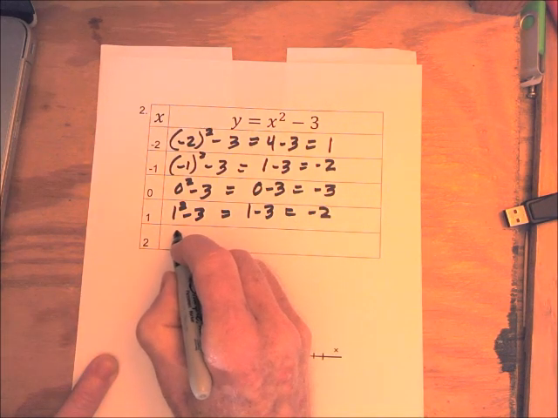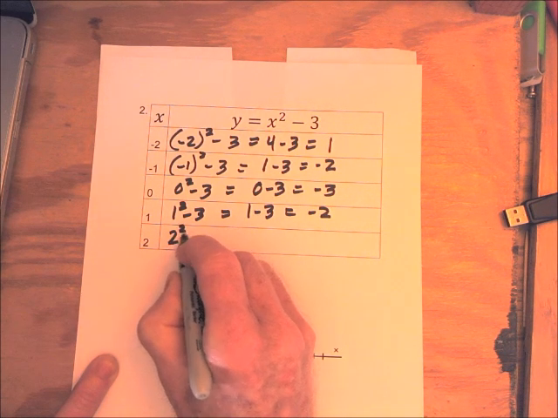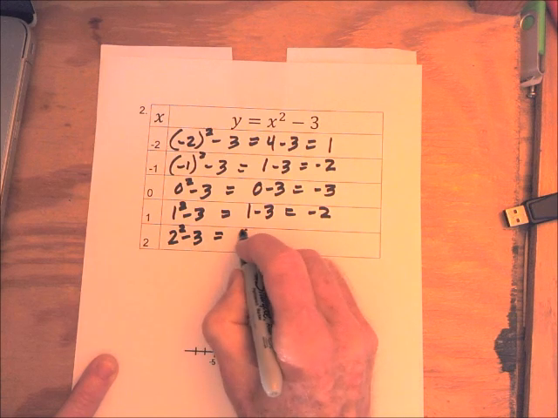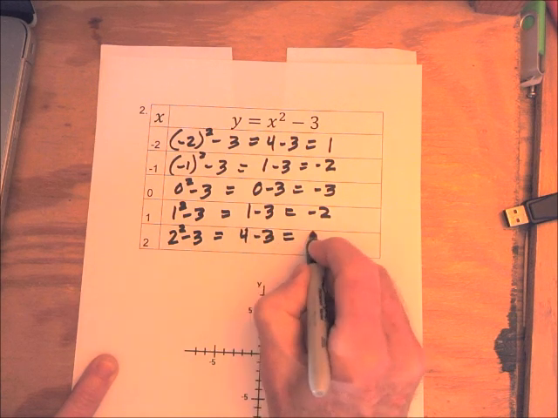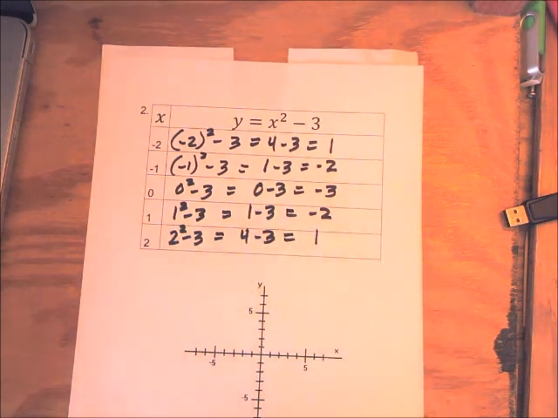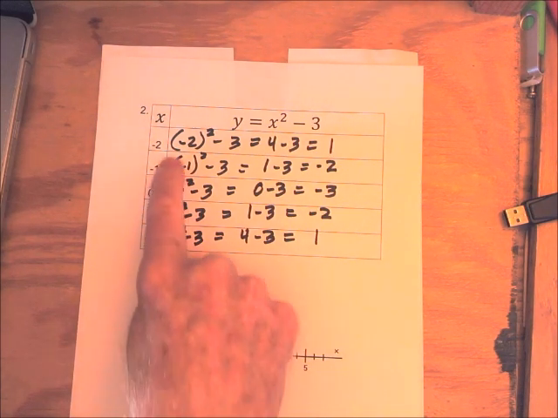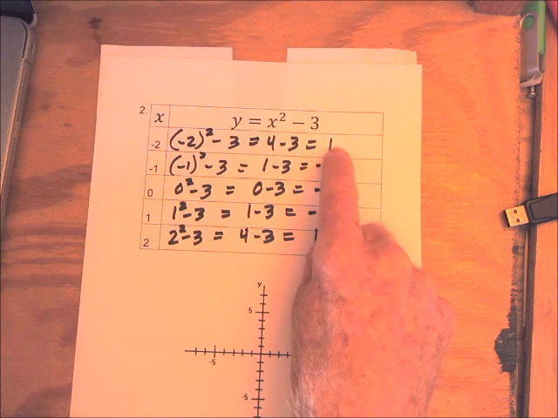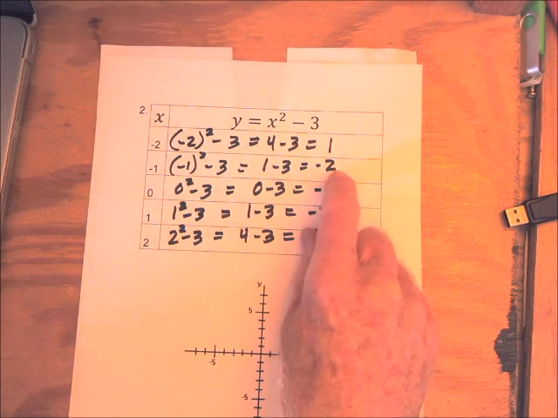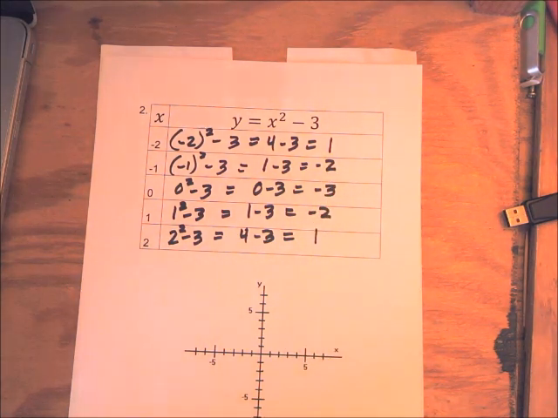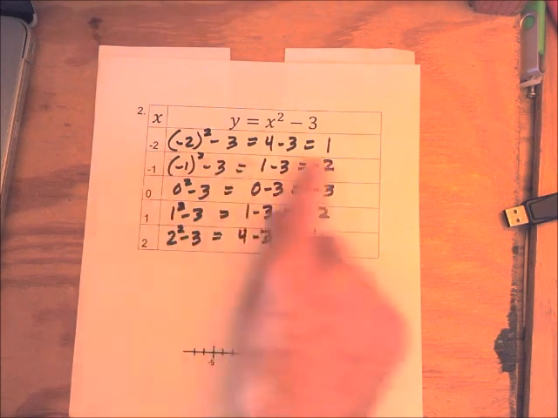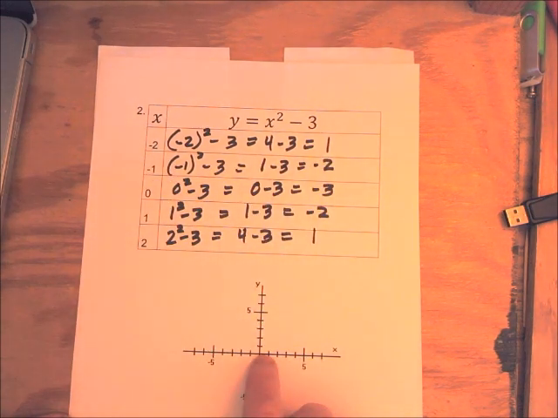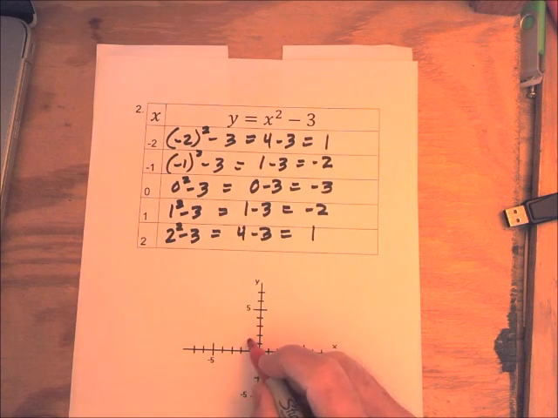If x is 2, y will be 2 squared minus 3. 2 squared, 2 times 2 is 4. 4 minus 3 is 1. Okay, so now we have some points. Again, x is left or right, negative is left, positive is right. y is up or down, positive is up, negative is down. The first point has x coordinate -2, y coordinate 1. From the center, you go 2 to the left, up 1, and you put a little dot there.